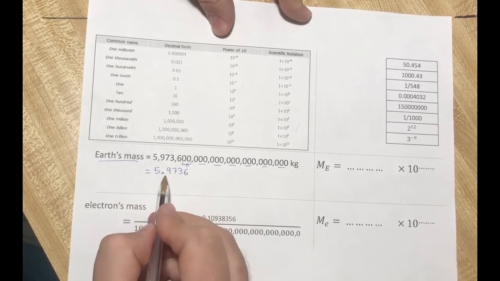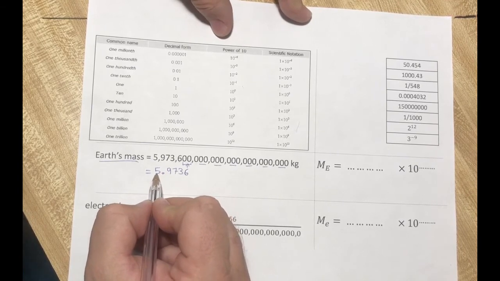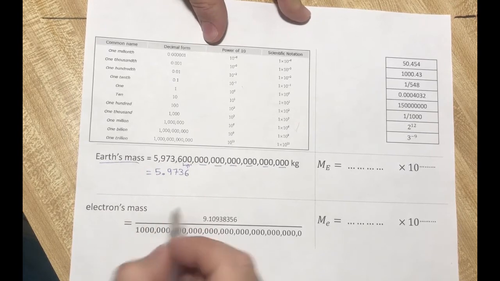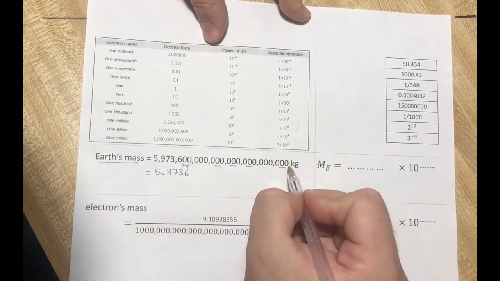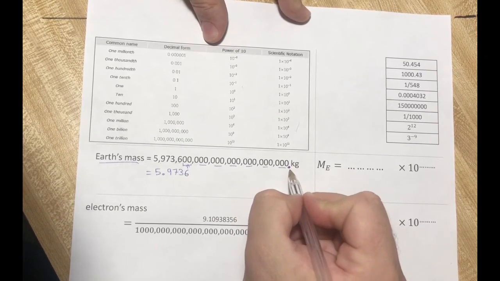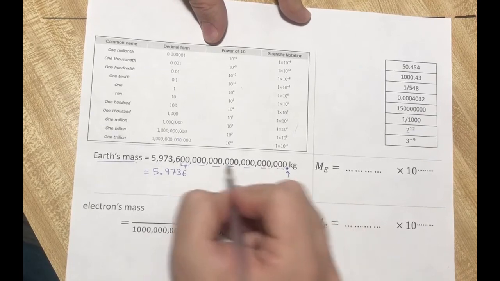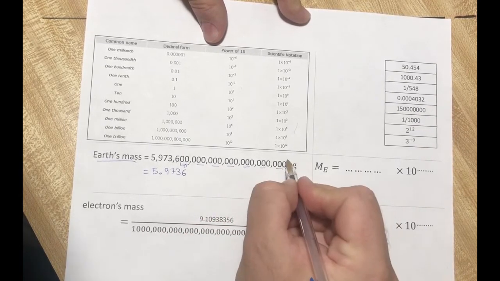5.9736. That's because the scientific notation makes me put a decimal point to the right of just one digit. Now, how many steps do I move the decimal point? Originally, I have this. This is the place of the decimal point. These are commas, not for thousands, not a decimal point. I move it. How many steps?